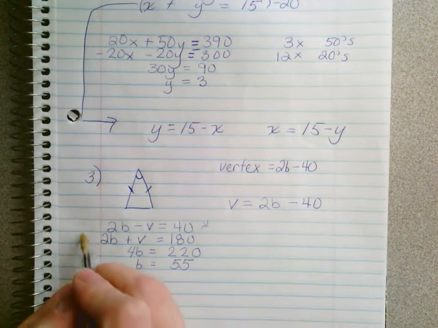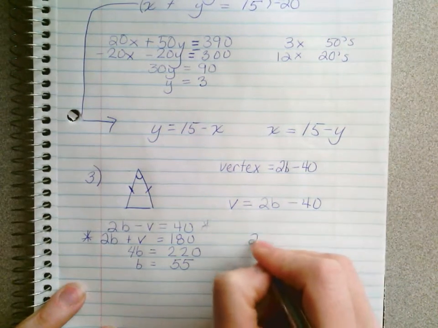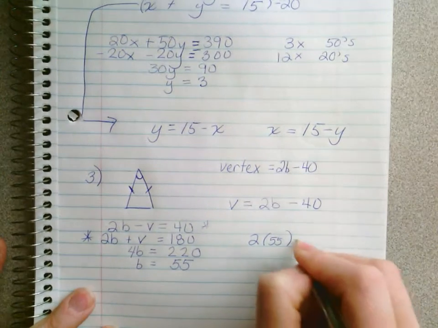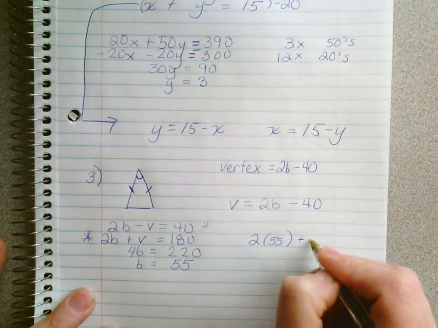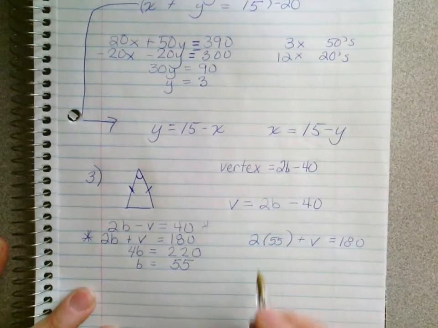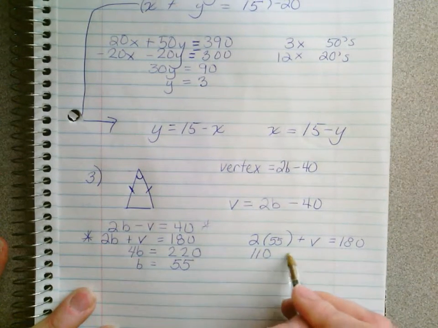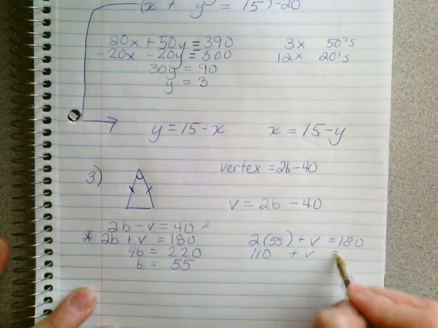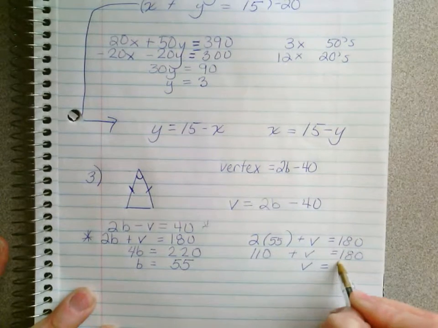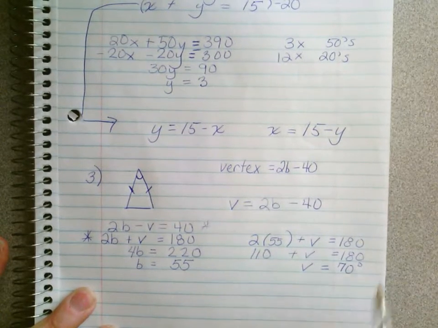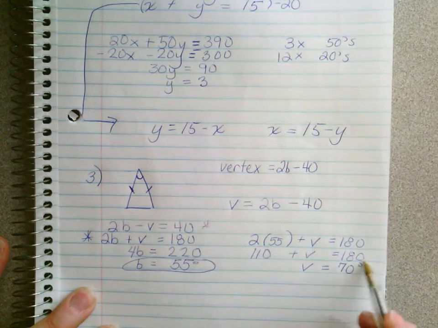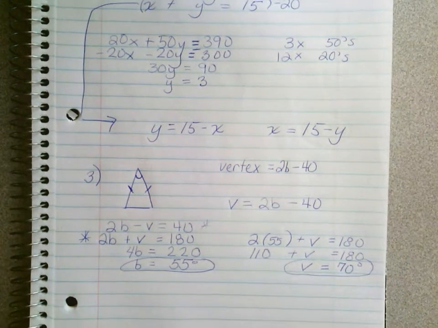I'm going to plug them in right here. 2 times 55 added to the vertex. 110 added to the vertex. Vertex must then be 70 degrees. Bases are 55. Vertex is 70.